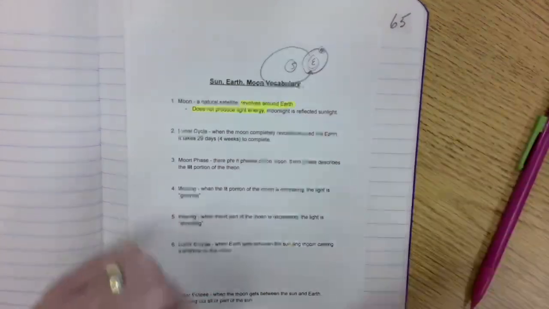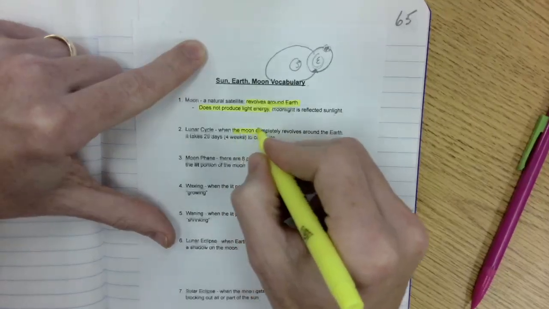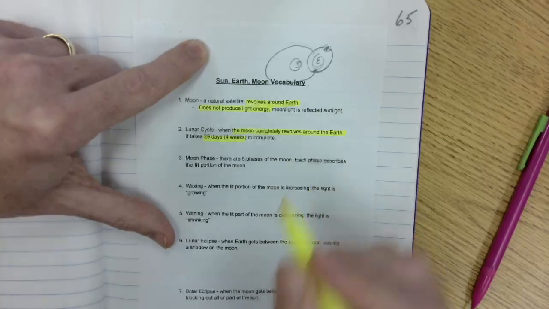So we want to highlight a lunar cycle is when the moon completely revolves around Earth, and it takes 29 days or 4 weeks.